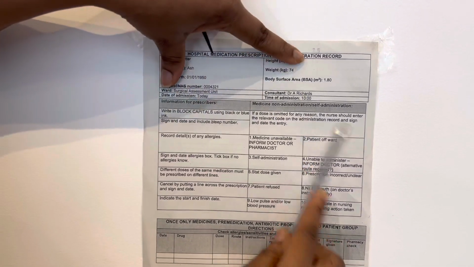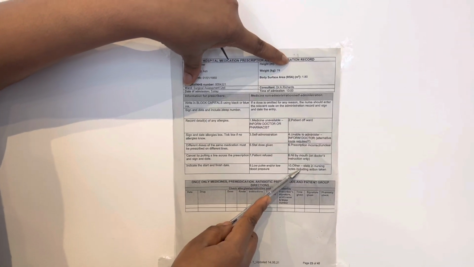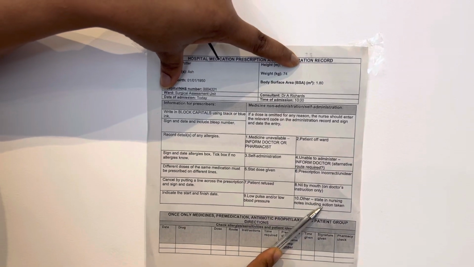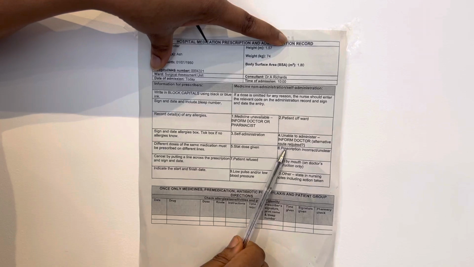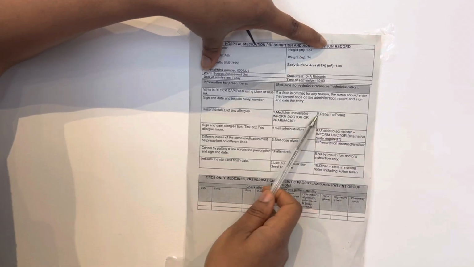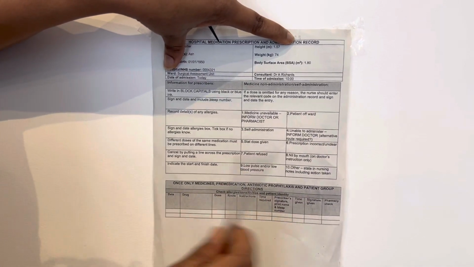Now, if you look at this very well, you see we have 10 codes of medicine non-administration. These are the 10 codes if you don't administer any medication to the patients. All codes are relevant, don't get me wrong. The first code here means medicine unavailable. The second code means patient is off the ward, but you can never get the patient off the ward because they want you to actually perform the skill.